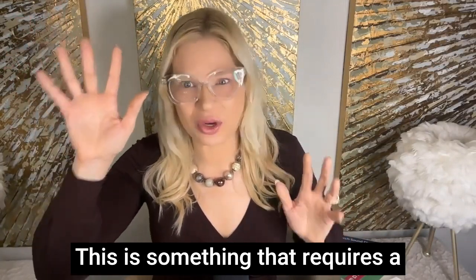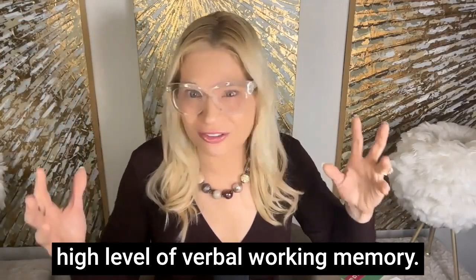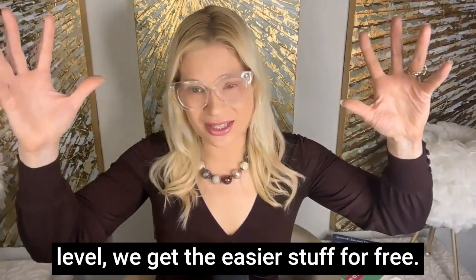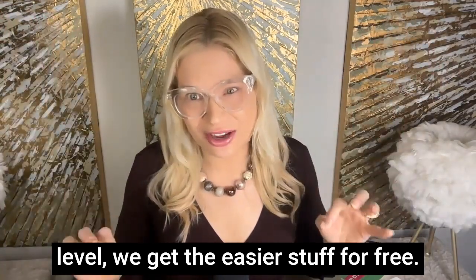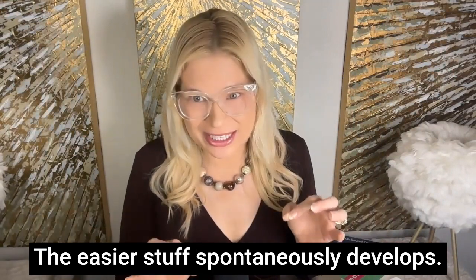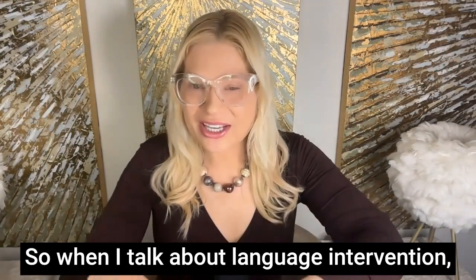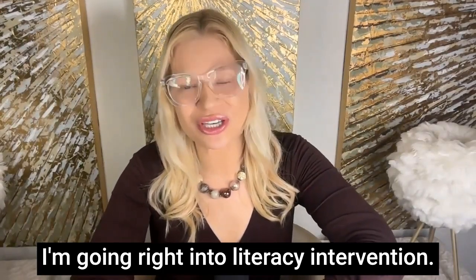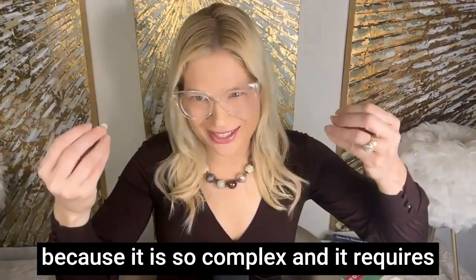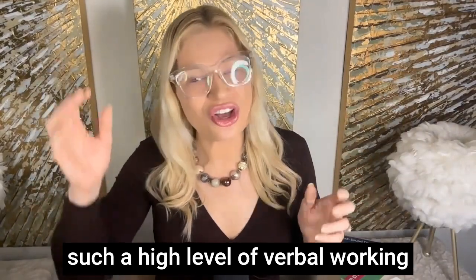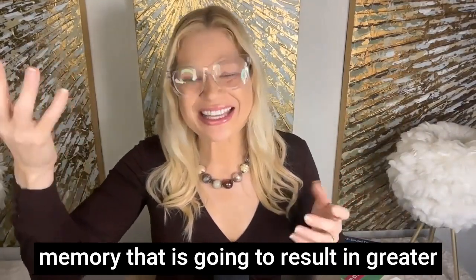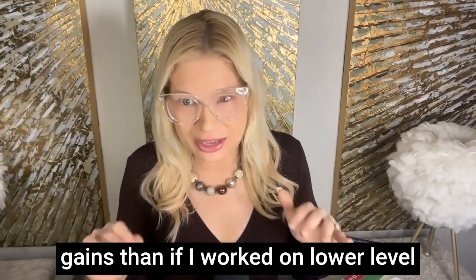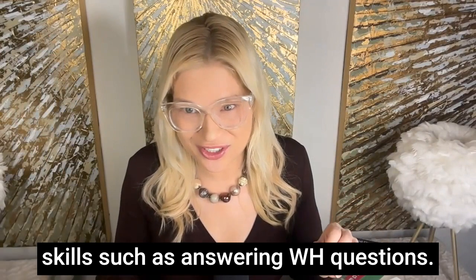This is something that requires a high level of verbal working memory. So when we're working at this very complex level, we get the easier stuff for free. The easier stuff spontaneously develops. So when I talk about language intervention, I'm going right into literacy intervention because it is so complex and requires such a high level of verbal working memory that it is going to result in greater gains than if I worked on lower level skills such as answering WH questions.